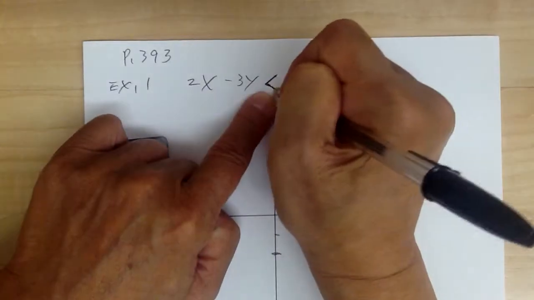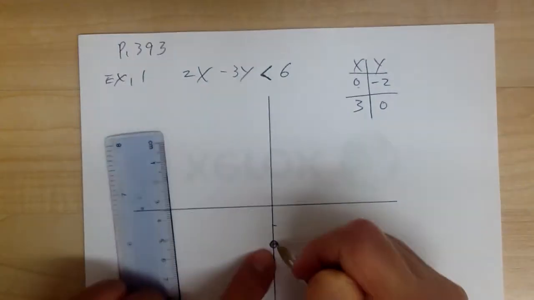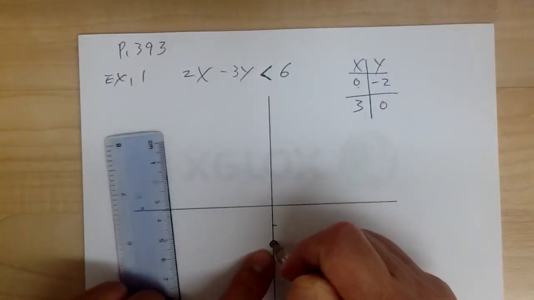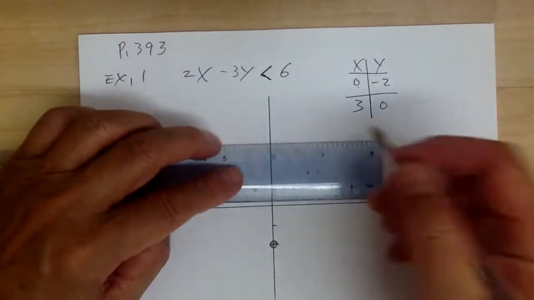Now this one does not have an equal. So you're going to have an open circle. That means this point is not part of your answer. So there's an empty spot over here. Next one is 3, 0.